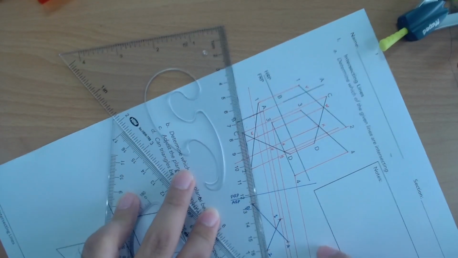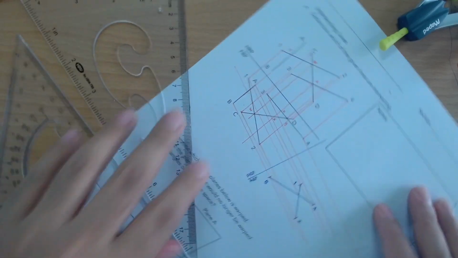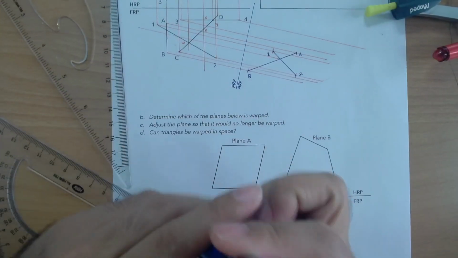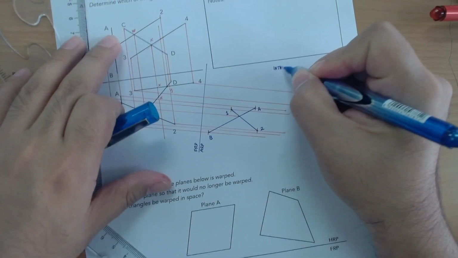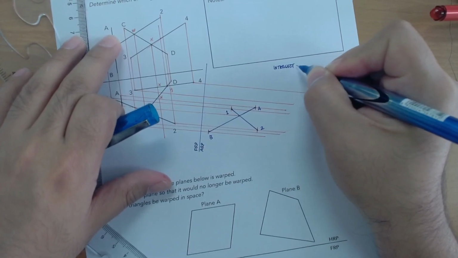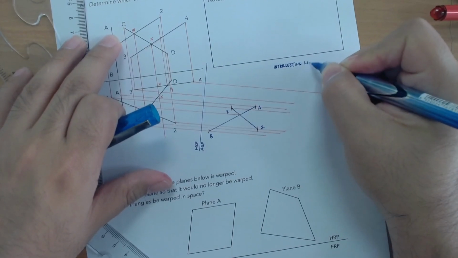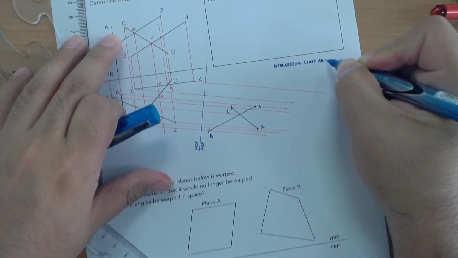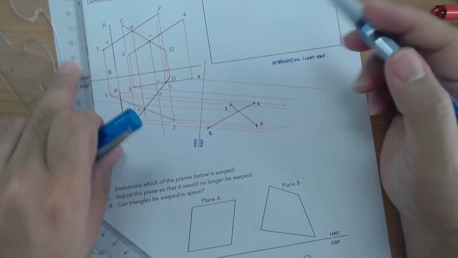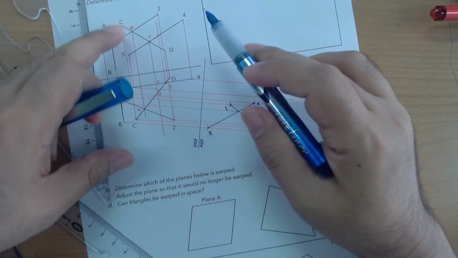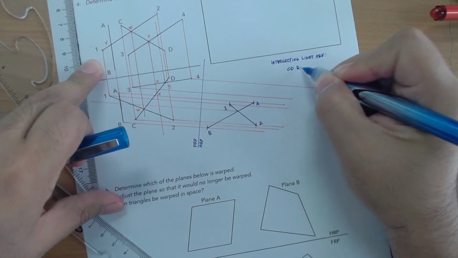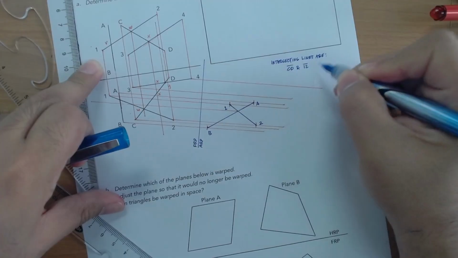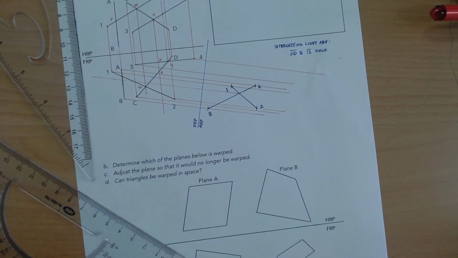So, again, so we can say na hindi sila intersecting. So, the only intersecting lines are CD and 1, 2 only. Okay? Parang ganyan yung final answer natin.